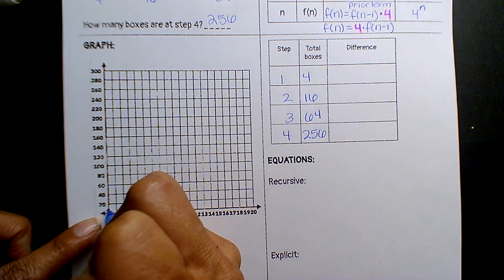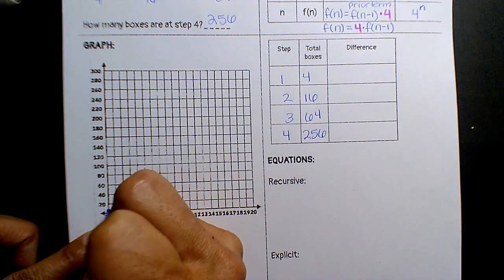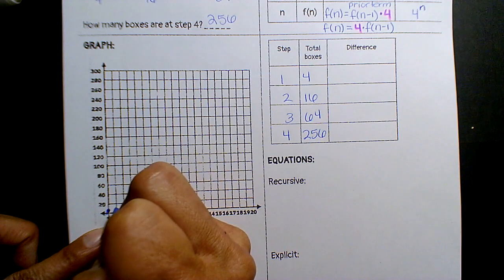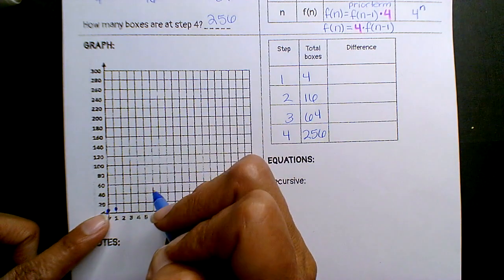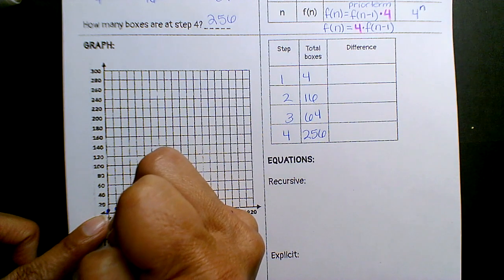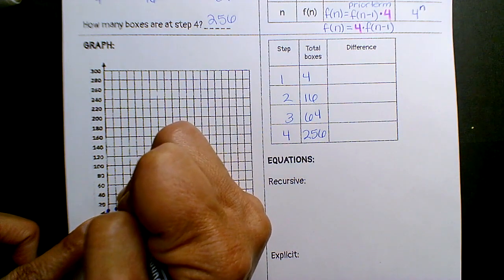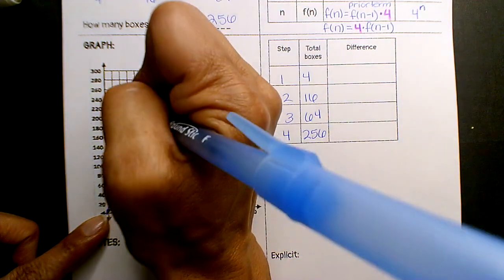So here, 2, 6, oh wait, this is 1. Sorry guys, this is 1. 2, 16, 3, 64, 4, 256.